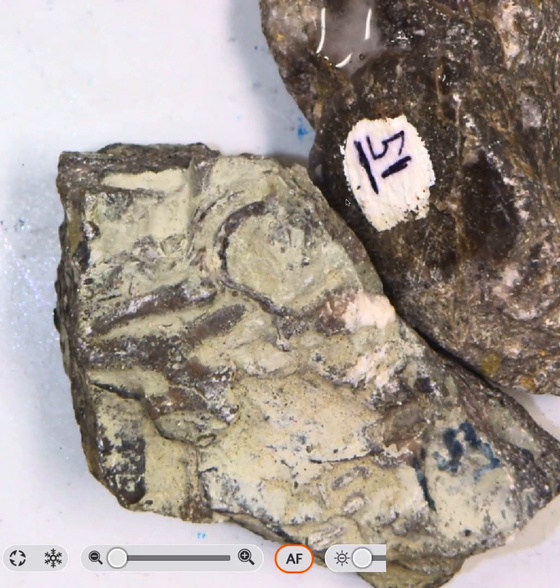It's pretty well cemented. So again, your job: is this a siliciclastic rock or a chemical or biochemical rock? Based on the composition, it has calcite and it reacted with the acid, so you could figure out what type of chemical or biochemical rock it may be. So that's sample 51.